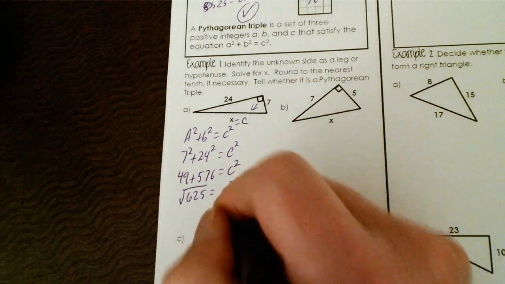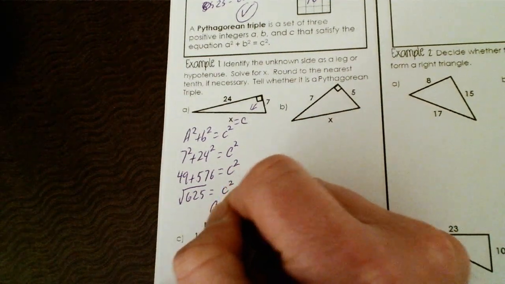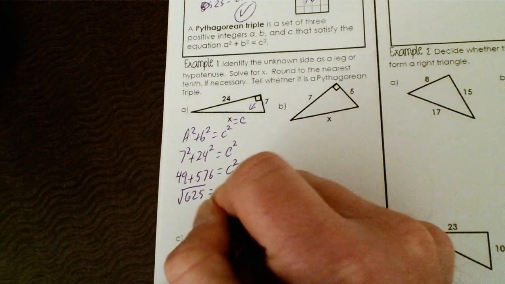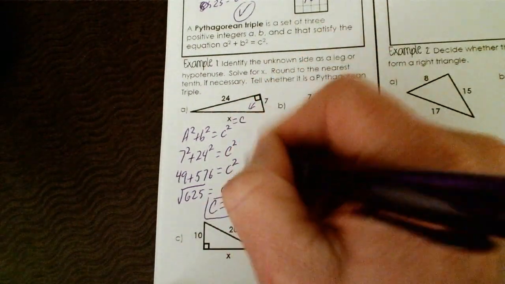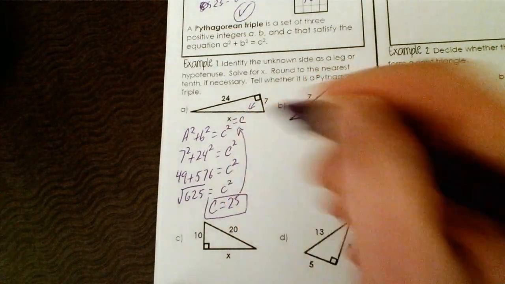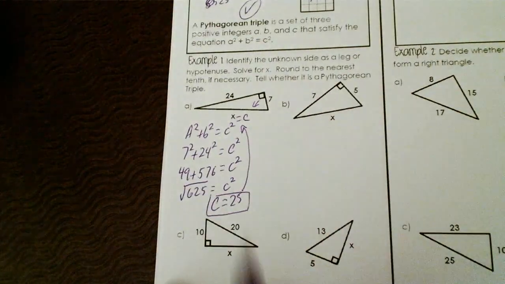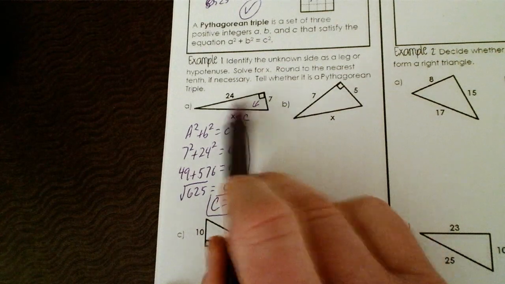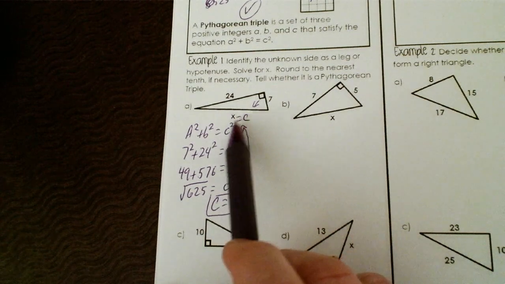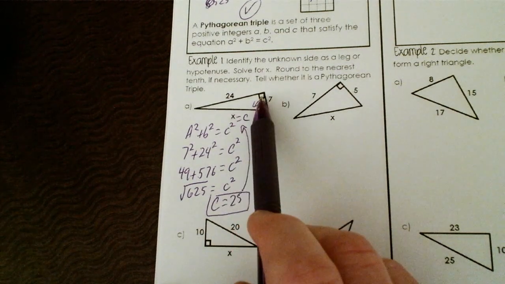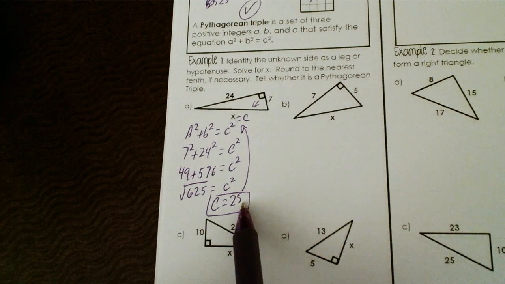Okay, so the square root of 625, I'm going to reverse it. So C equals 25. So that X is going to be 25 back up there. And notice the 25 is higher than both of these numbers. On a right triangle, that line, that hypotenuse or that line opposite of the right angle is always going to be higher than these two.